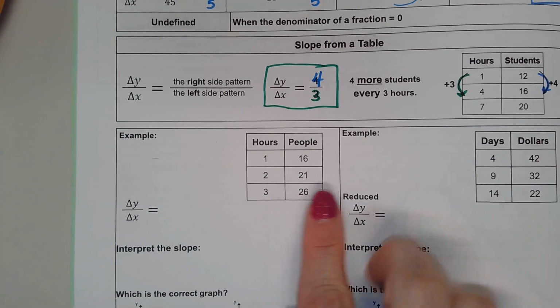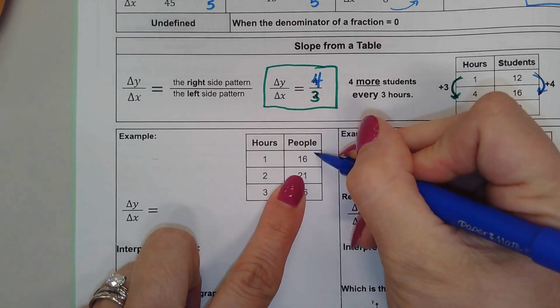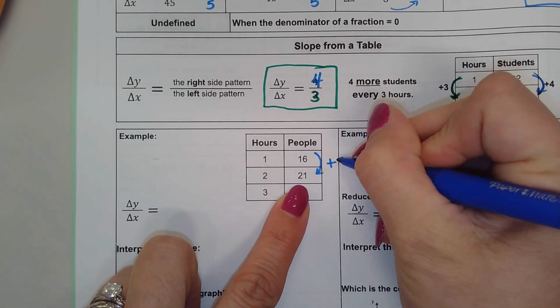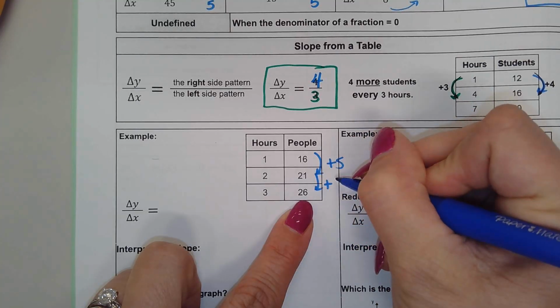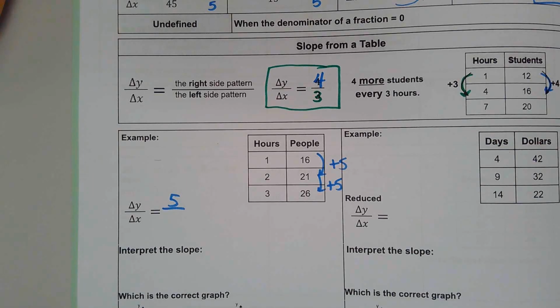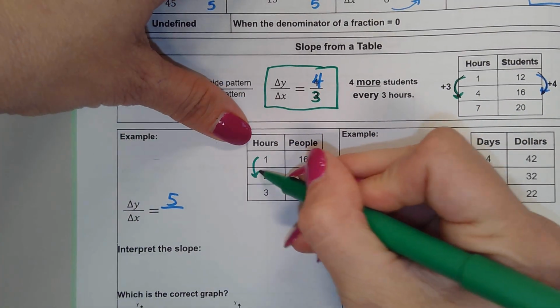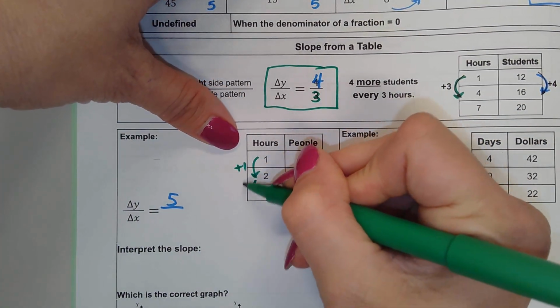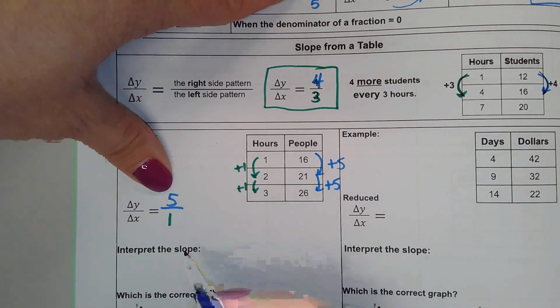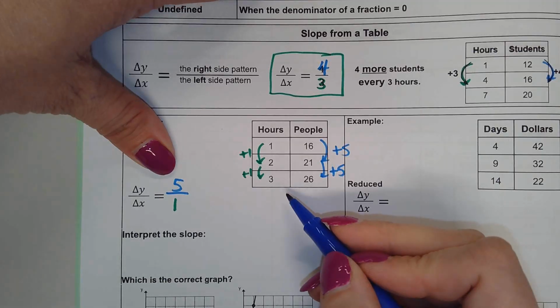Let's take a look at this one here. Okay. So what's happening to the people? This is +5. So I'm going to put a +5 on top. And over here, it's +1. Interpreting the slope, we've done the pattern before.